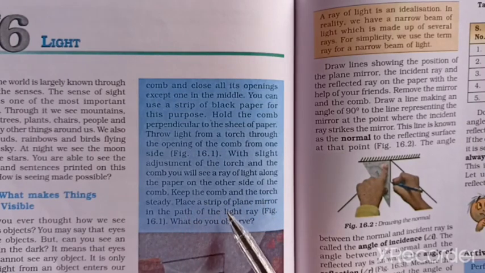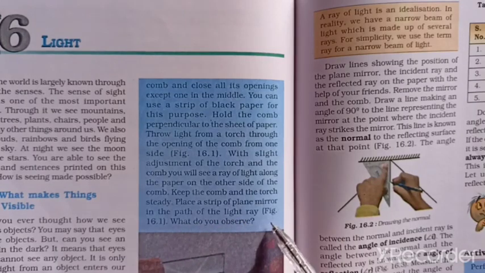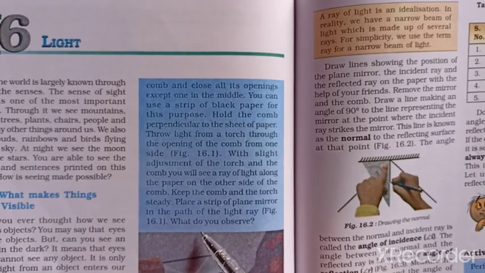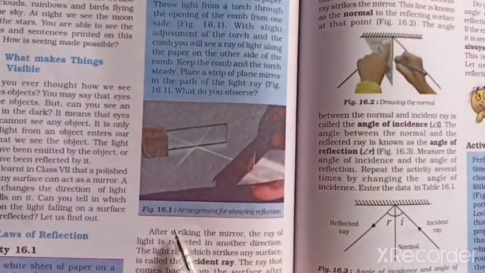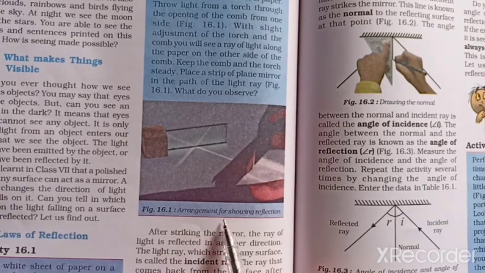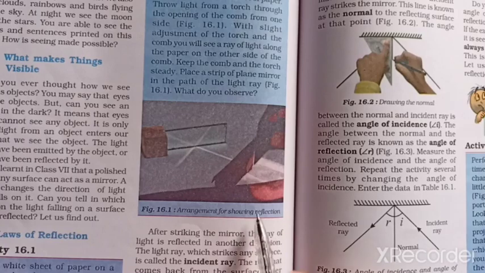Place a strip of plain mirror in the path of the light ray. Figure number 16.1. What do you observe? Let's see. Here, figure number 16.1, arrangement for showing reflection.